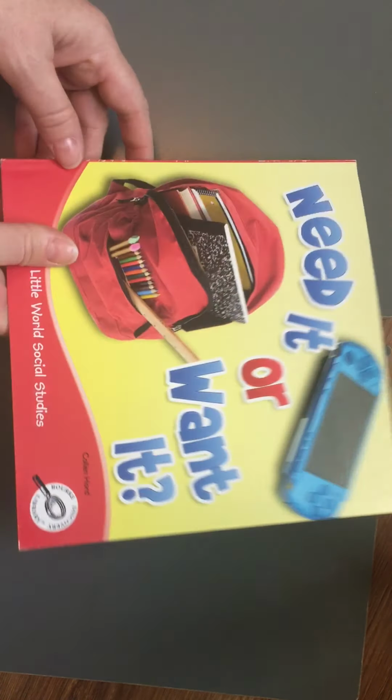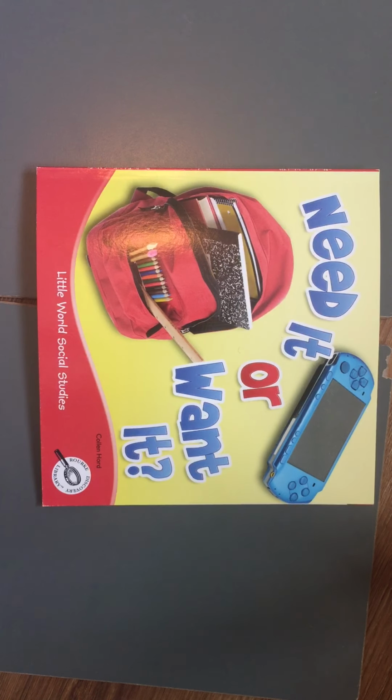So again, we're going to talk about needs or wants in your social studies today. You can put this in your interactive notebook for your social studies. You're going to do the worksheet that accompanies this. If you have any questions, let me know.